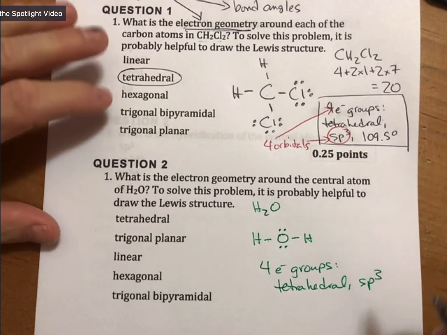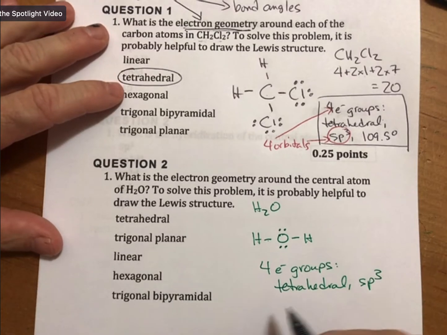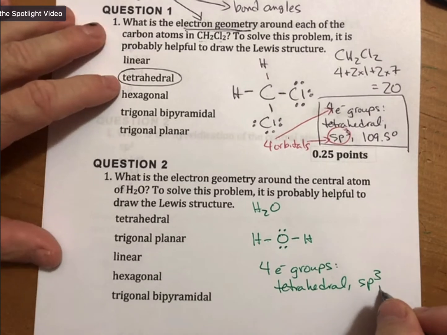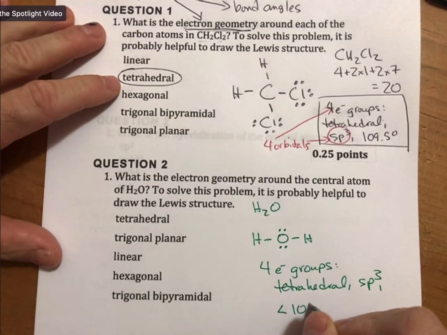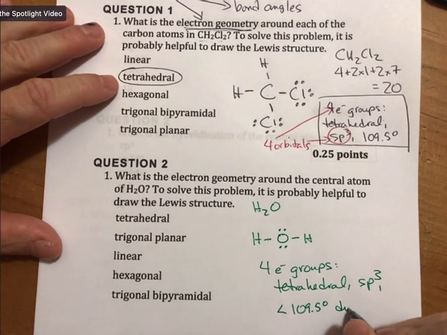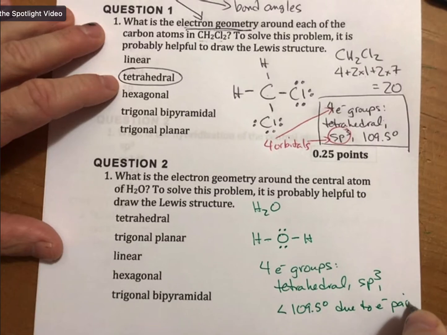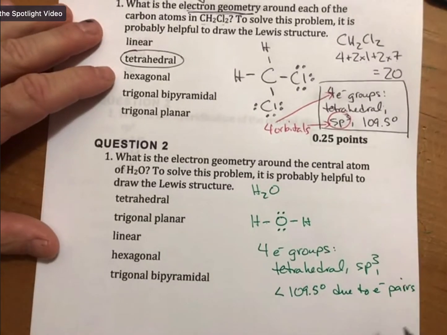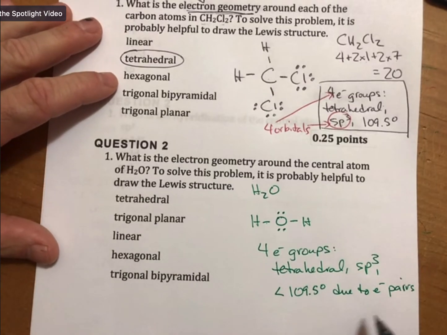And what I mean by that is, let me give you the answer. The answer is less than 109.5 degrees due to the electron pair, in this case pairs, but as long as there's at least 1, this is true, due to the electron pairs repelling the atoms.